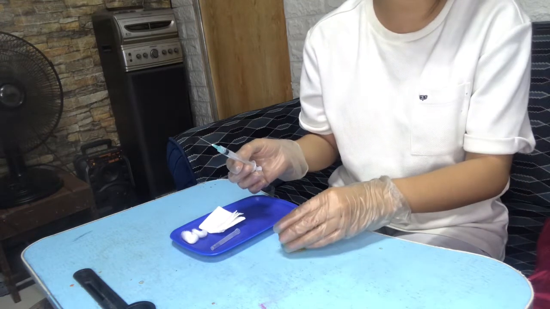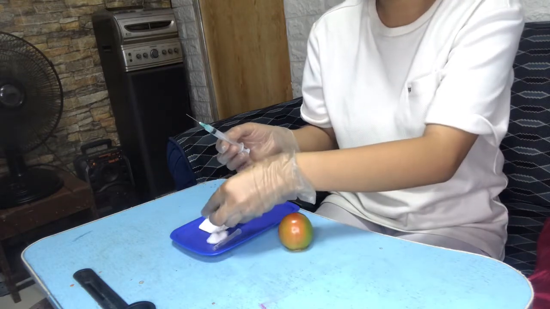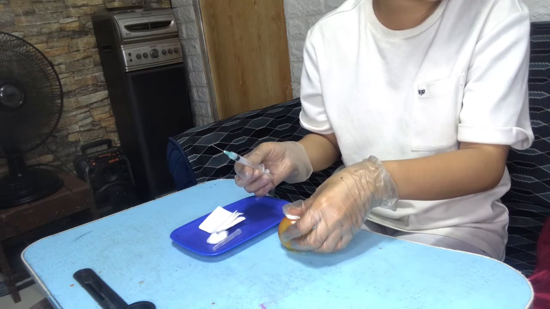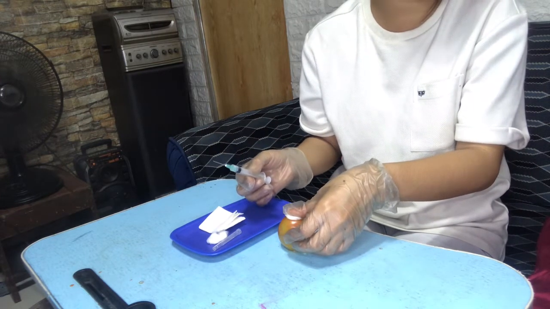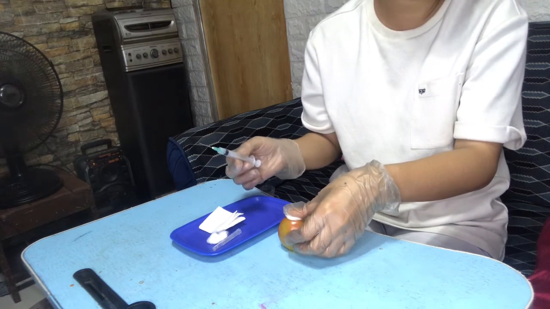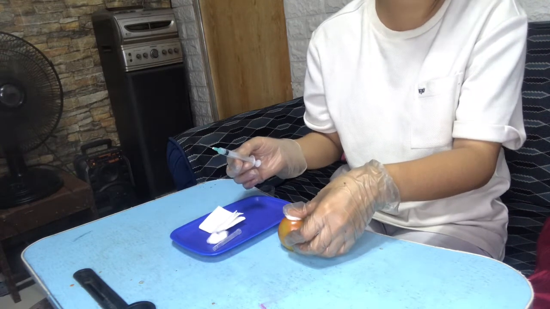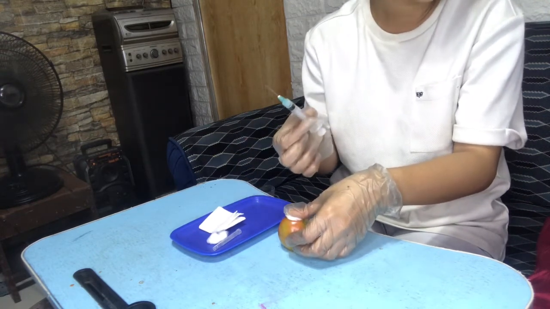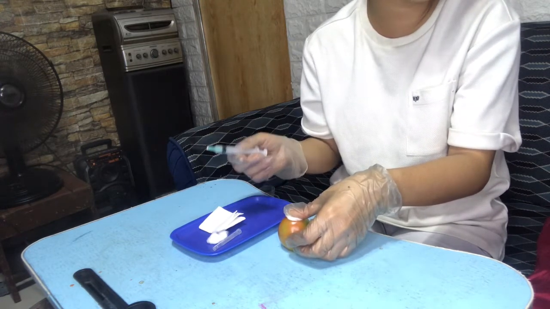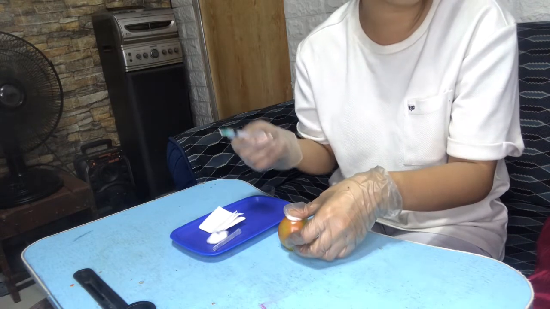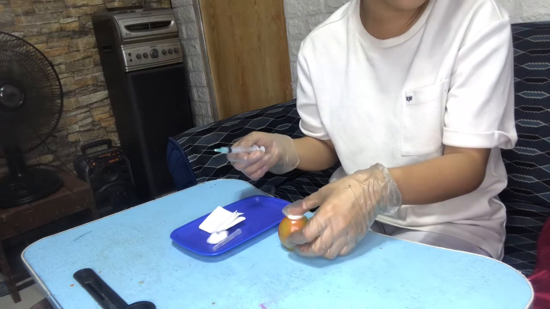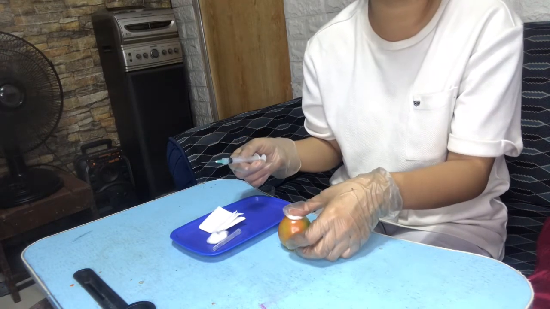Apply gentle pressure at the site with the cotton. It is not necessary to massage the area at the site of injection. If bleeding occurs, apply pressure with dry sterile gauze until it stops. For this syringe, we're going to dispose of it in the sharps trash. Next, remove and discard gloves and perform hand hygiene.